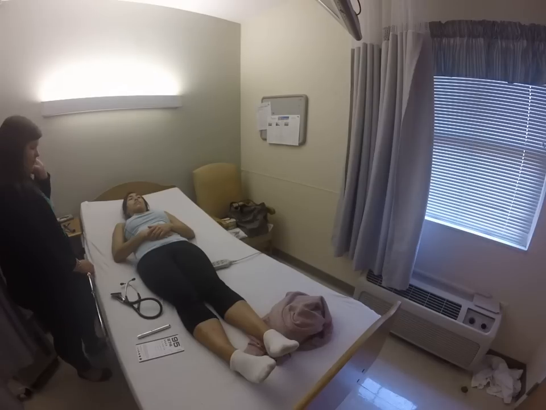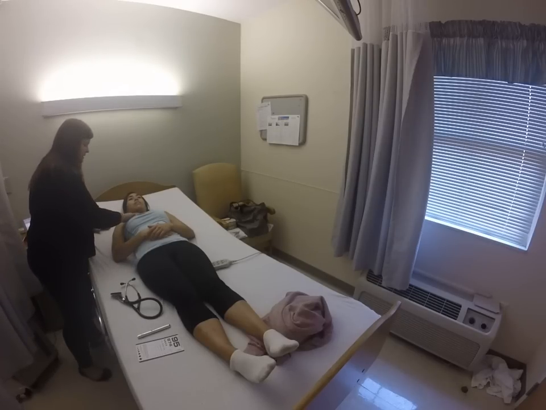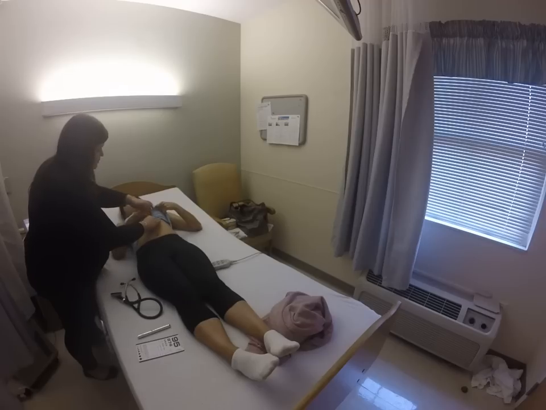Next, I'm going to go ahead and palpate each auscultation spot for thrills, over the aorta, pulmonic, Erb's point, tricuspid, and the mitral area. Those would indicate any turbulent flow.